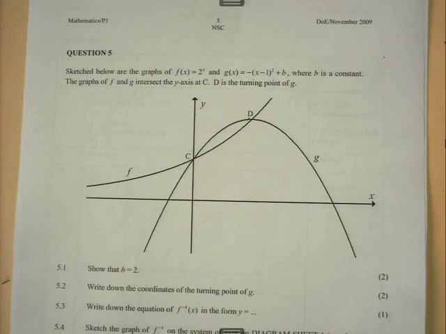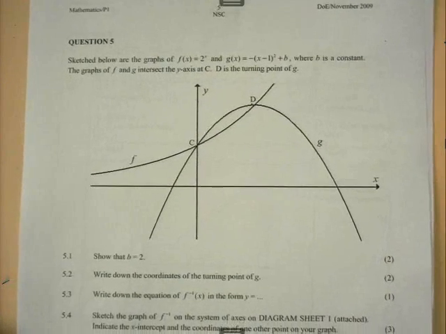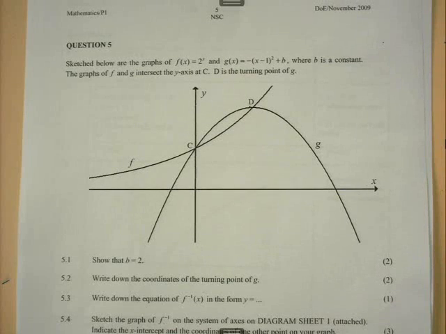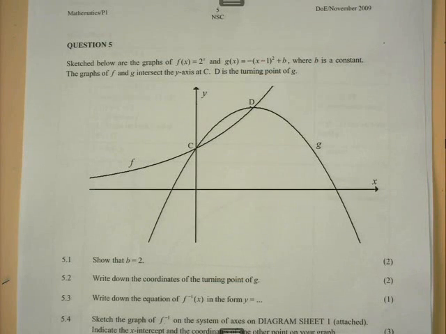The graphs of f and g intersect the y-axis at C. I hope we can all see that. And D becomes the turning point of the parabola, which is the graph of g. Our first question in this regard is, you are expected to show that b is equal to 2.